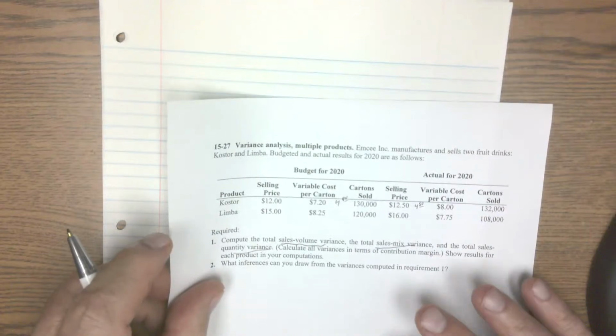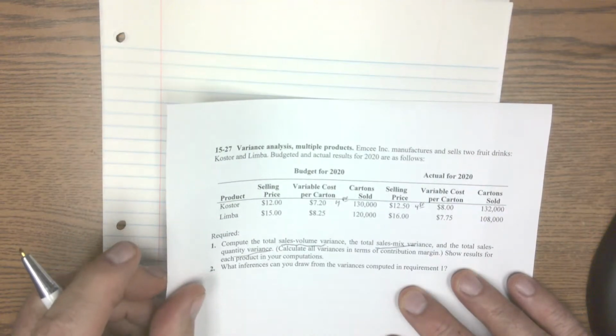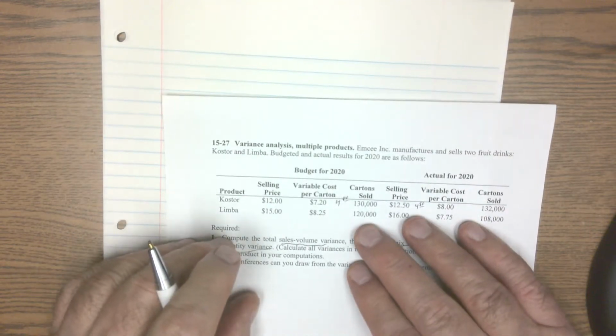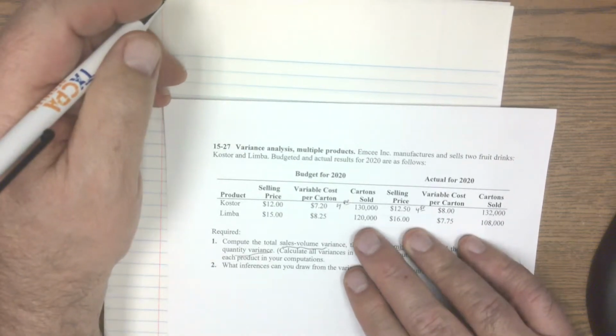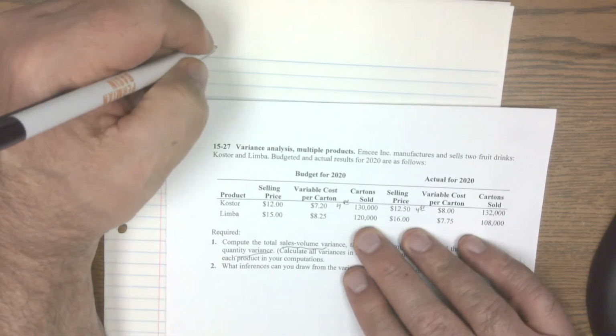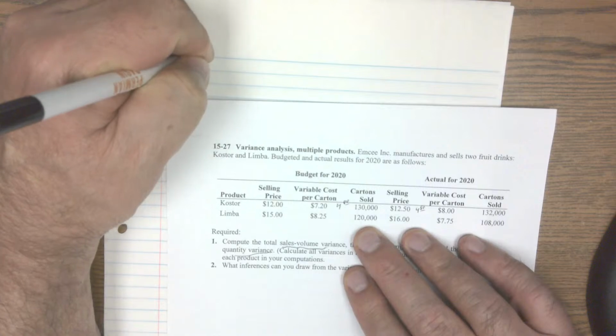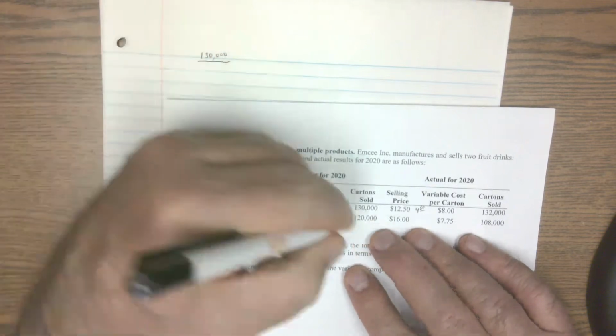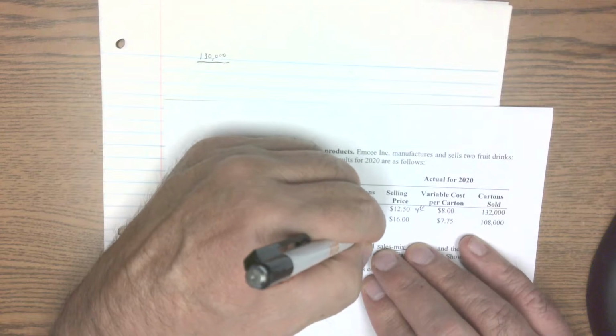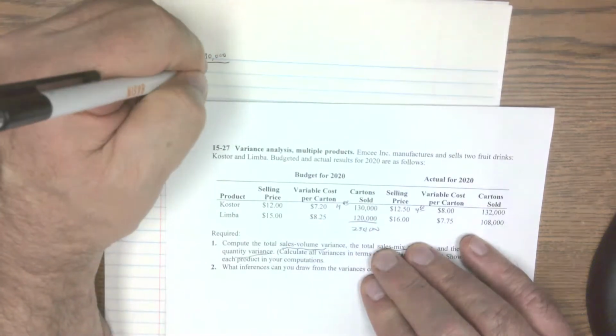Okay, so once again, just like we did before, we need to get the percentages. So the budget is 130,000. This is for the Co-Store. Divided by, this is a total of 250,000.